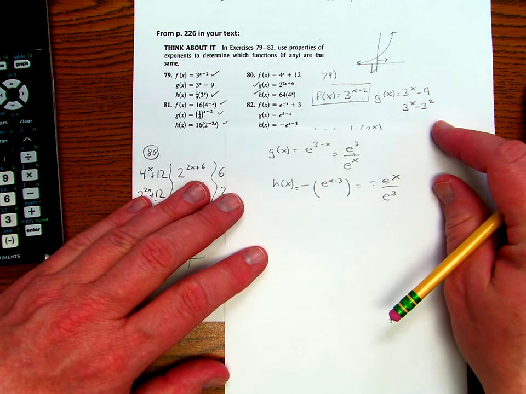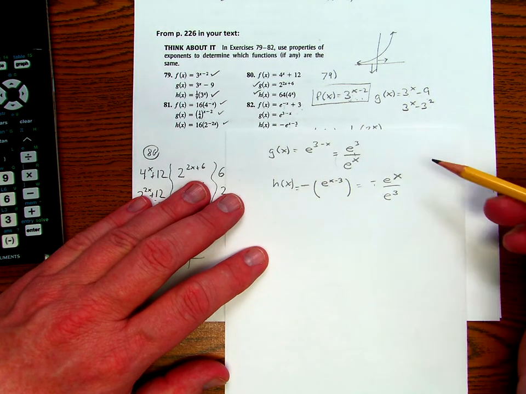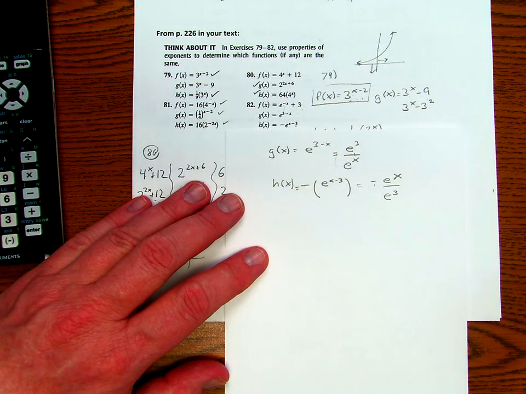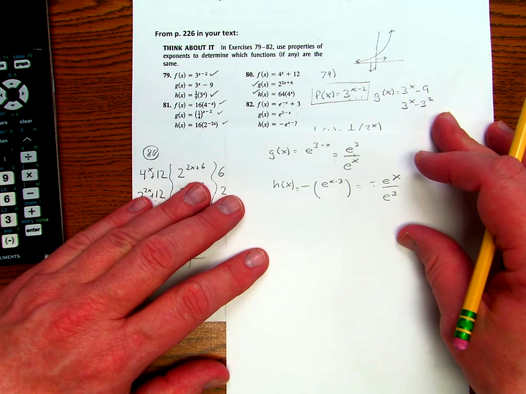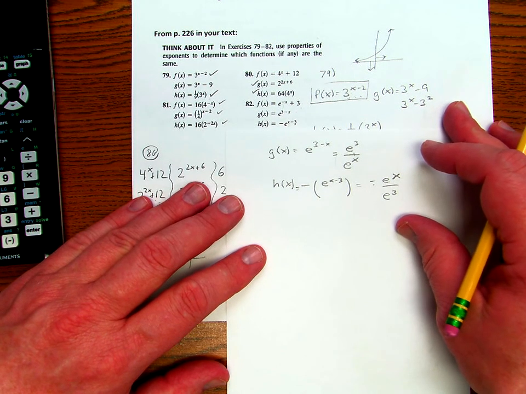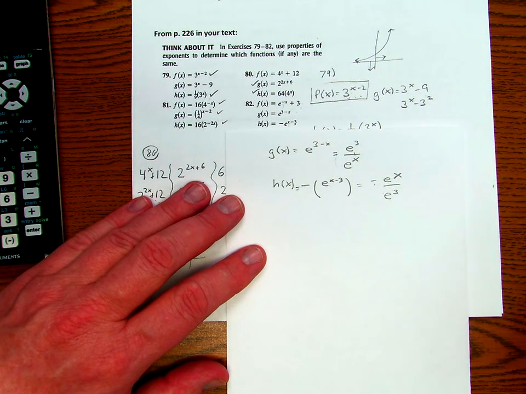And showing that none of them are the same with algebra, well, how do you know when you can stop trying? It's a little bit tricky. And as far as the graphing approach there, it uses a little bit more than you're going to remember from Algebra 1 and Algebra 2. So we're not even going to go there with those.